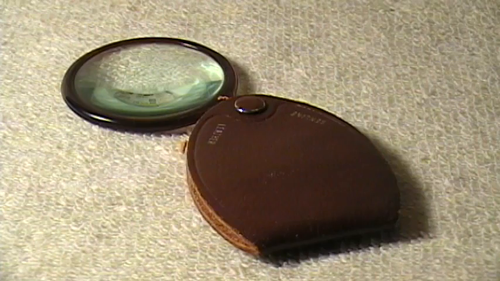So break out your vintage magnifying glass when looking through your weekly store circular, because not all store circulars are created equal.